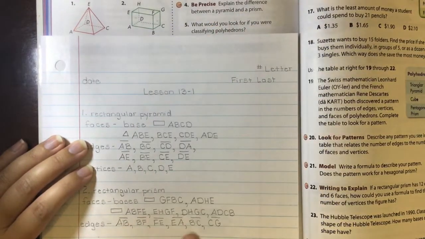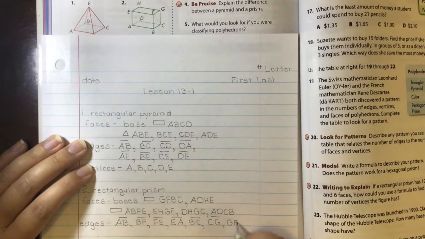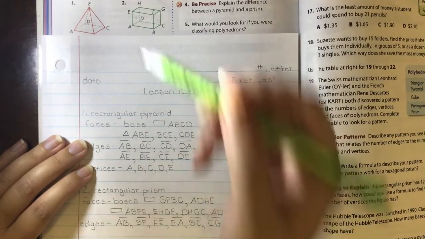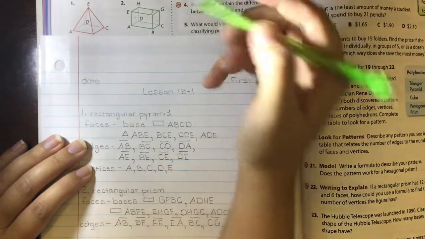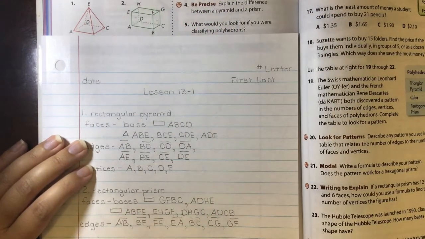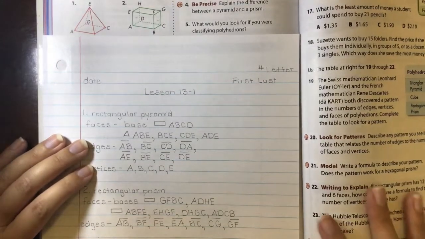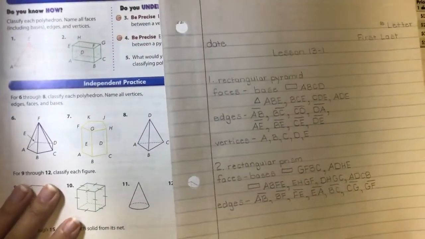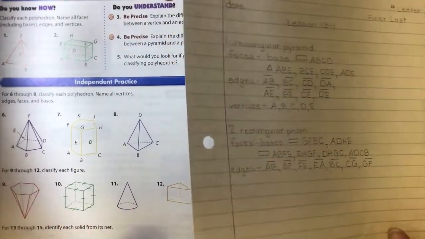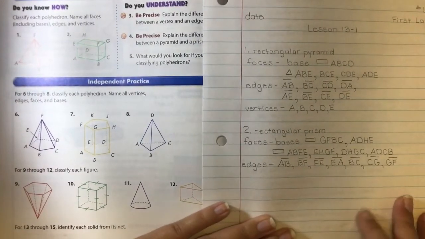GF, okay, that's a new one. I don't want to repeat a line segment I've already mentioned. Okay, so there were just 3 that I had not already used. I'm going to have to shift my paper just a little bit so that we can continue our discussion about edges.